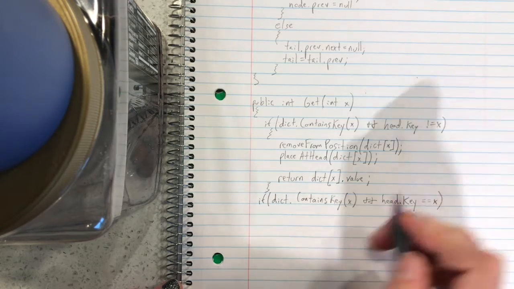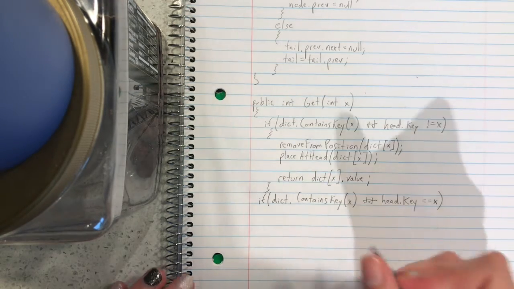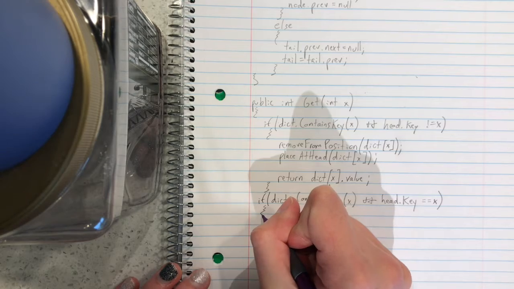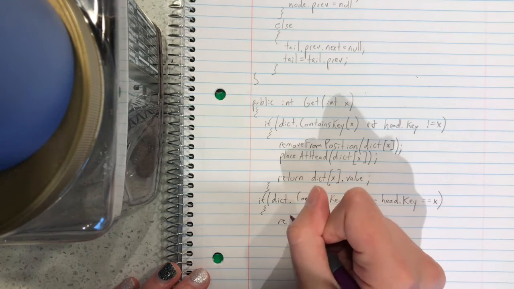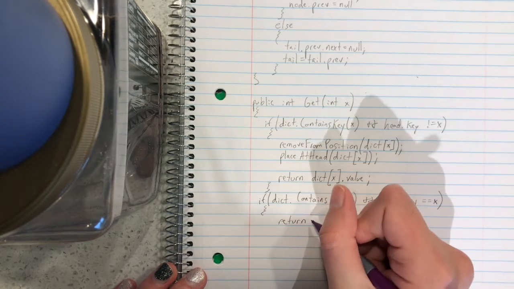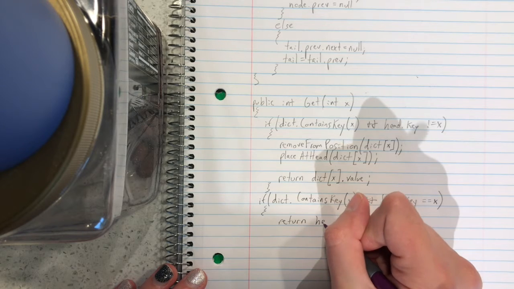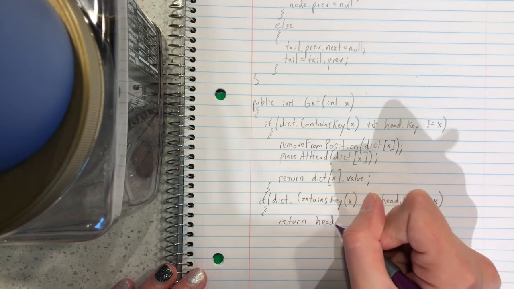So if this node is the head node, we are simply going to return the value stored in that head.